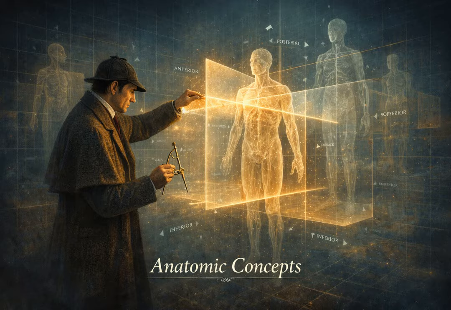Why? Because the body does not exist in clean, isolated systems. The systemic approach is an artificial academic separation. Right.